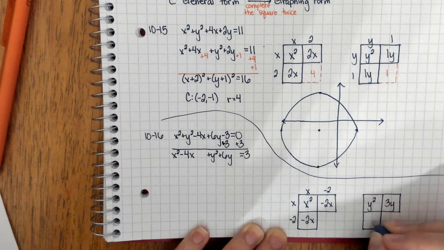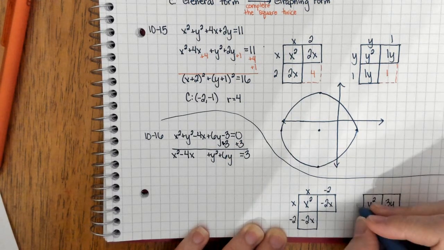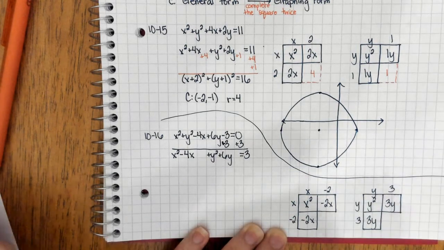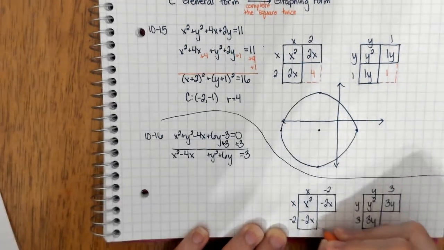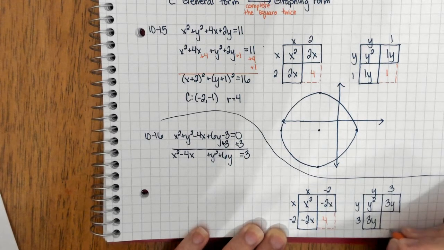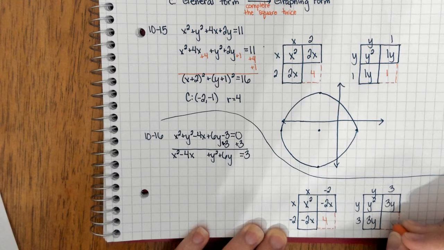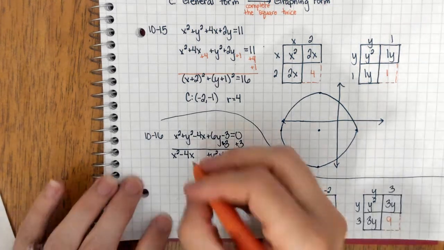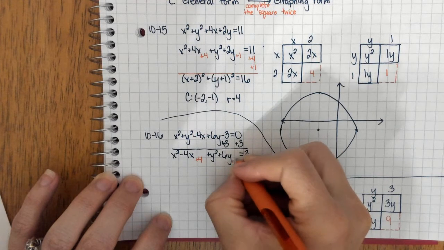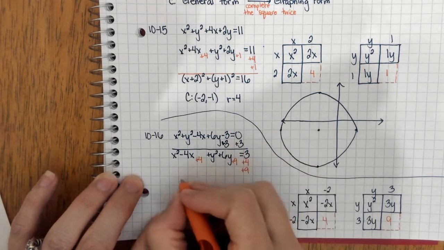These are both 3y because I cut the 6y in half. So this square with my x's is missing a 4. And this square with my y's is missing a 9. So I need to add 4 for my x's, and I need to add 9 for my y's.